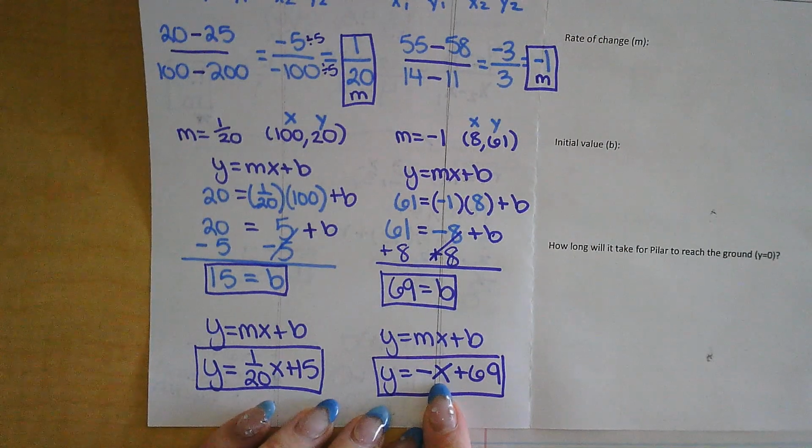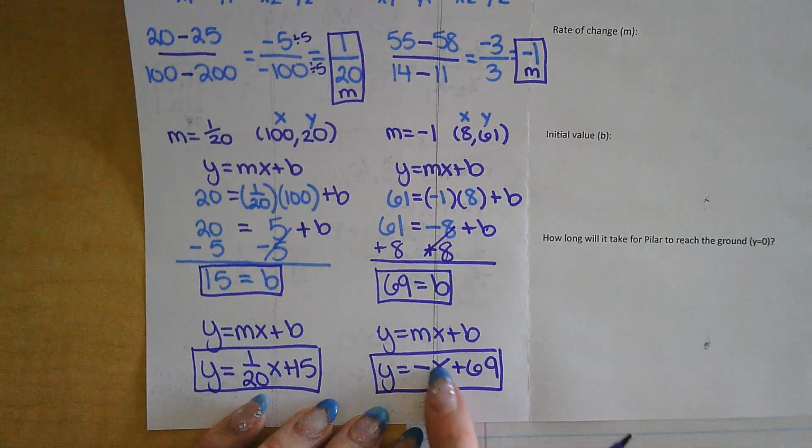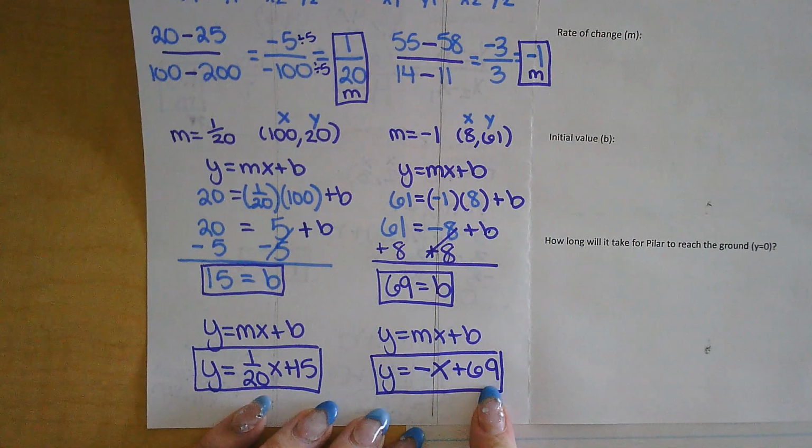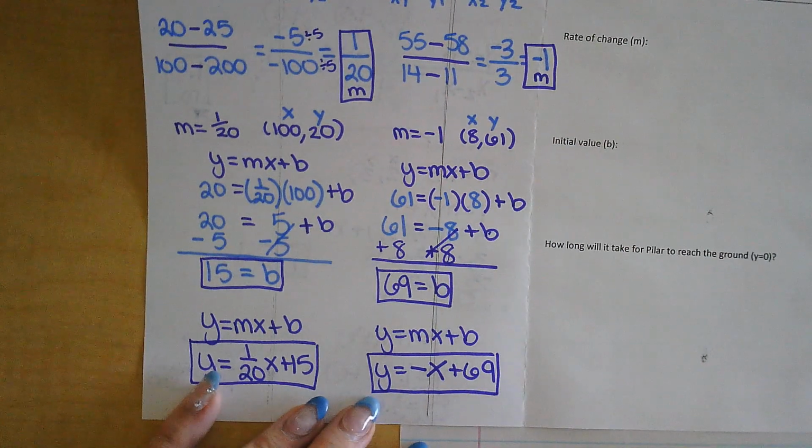Once again, this is linear. It's decreasing because the slope is negative, and it is not proportional. It starts at 69.